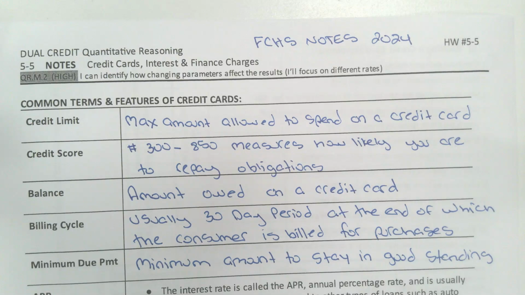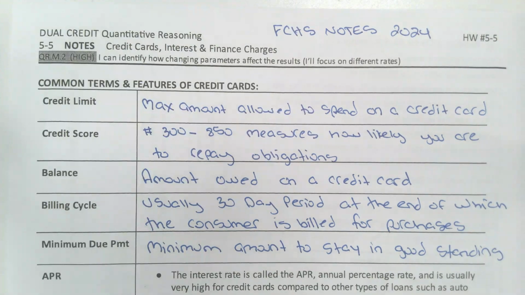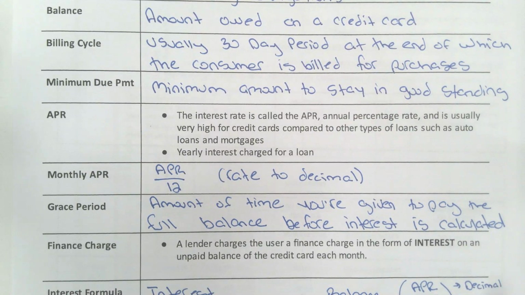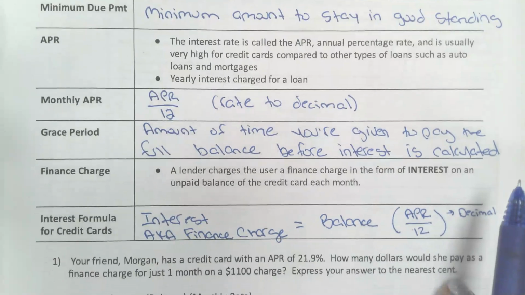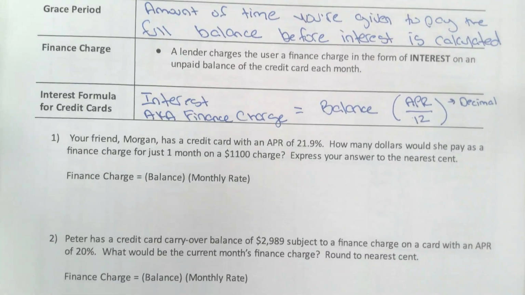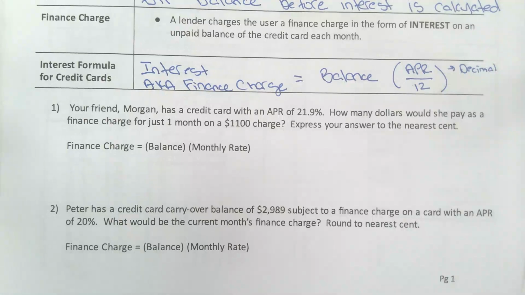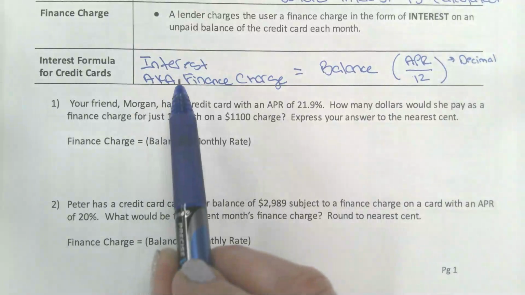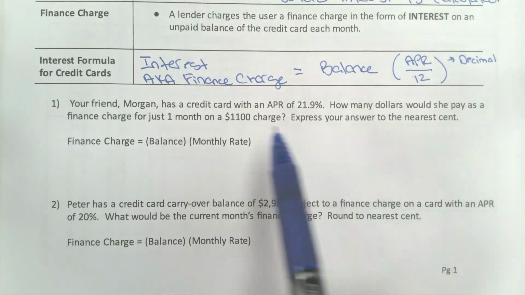On credit cards and finance charges. So far, the only thing that we've done is gone over some definitions. So we have a lot of definitions here, and you can slow that down. You can keep scanning it. You can go to the completed notes. So the first thing that we're going to do is learn how to calculate a finance charge, which is the interest that you're going to pay.